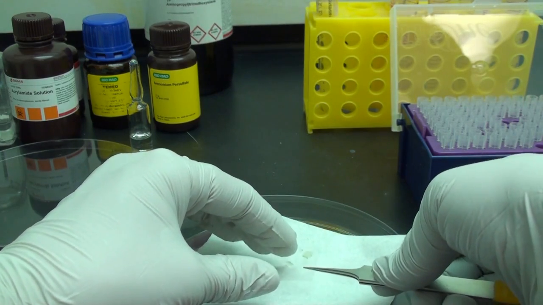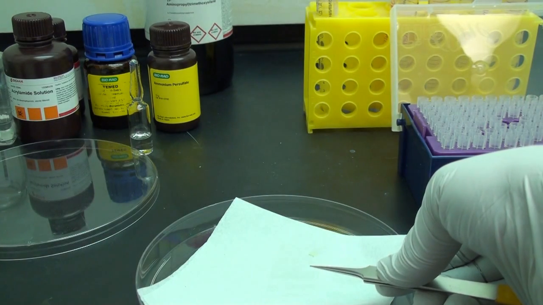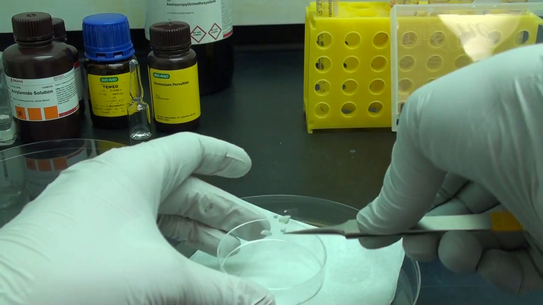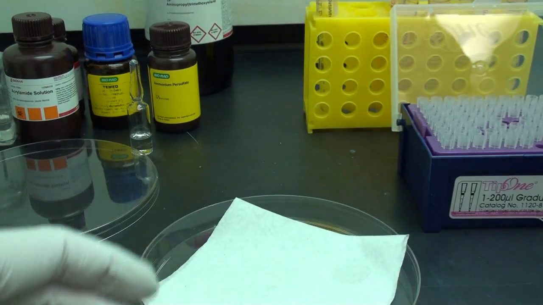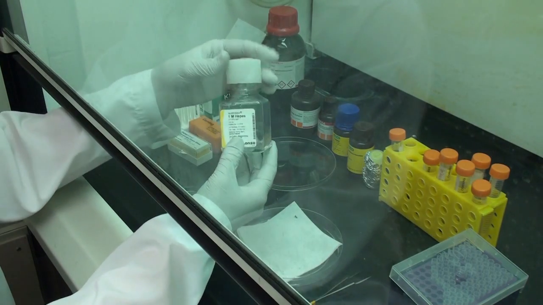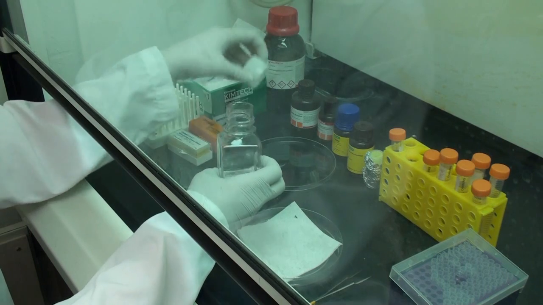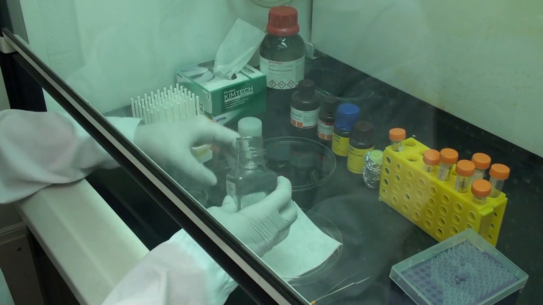Now we will transfer the gel to a petri dish. We will add some HEPES solution to the gel to keep it moist and hydrated until ready for use.